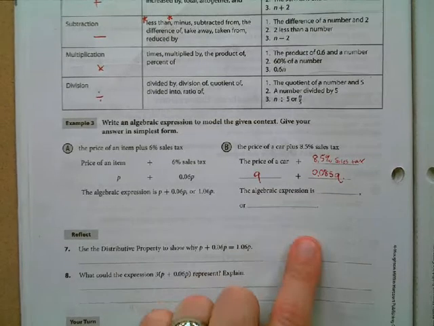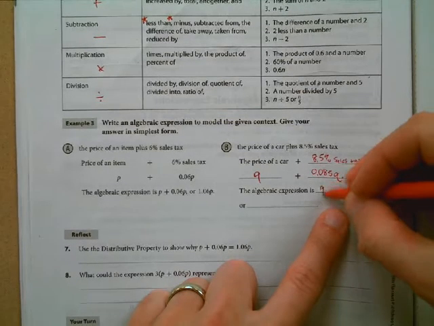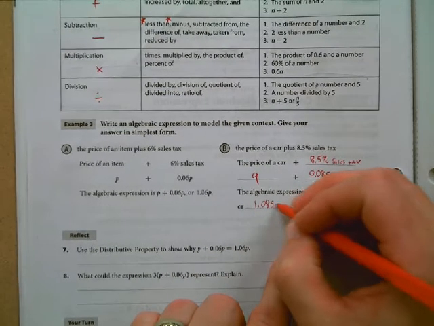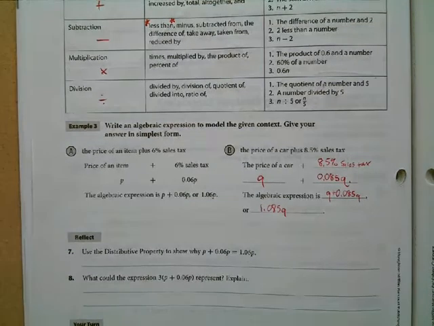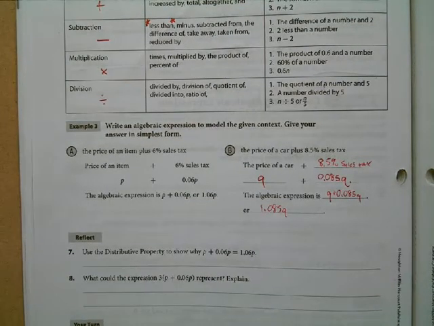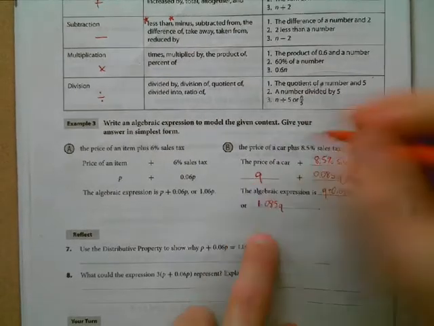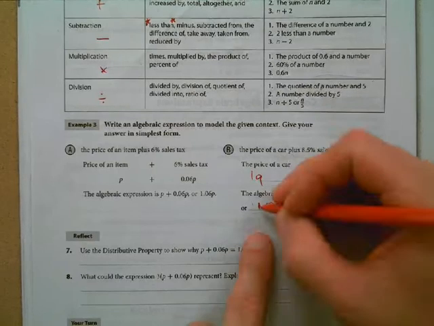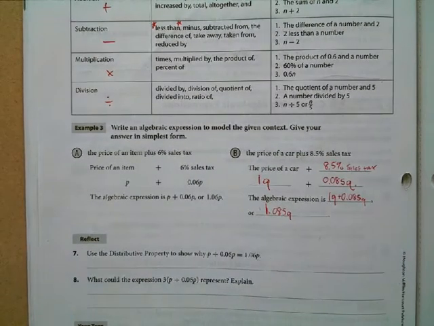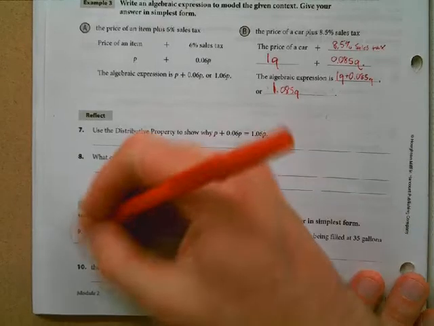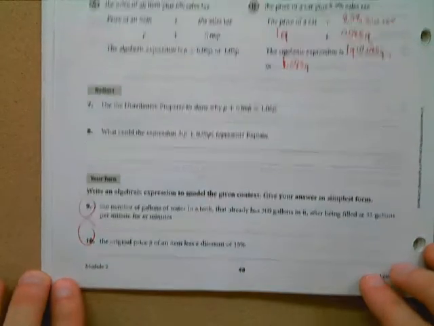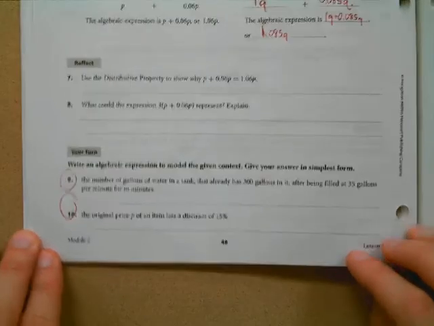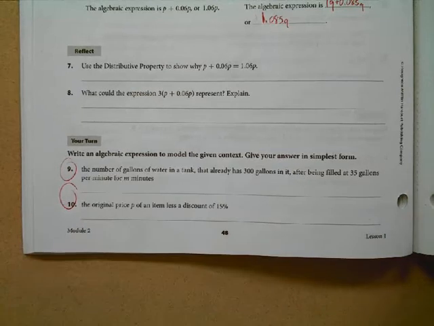Try number 9 and 10 at the bottom here. Take the English there and write an algebraic expression for those. Try 9 and 10 there. See what you can come up with. So read what it says. You'll have to come up with some variables. Actually, they need some variables, you're right. See what you can come up with there.